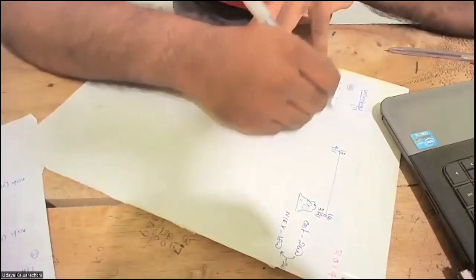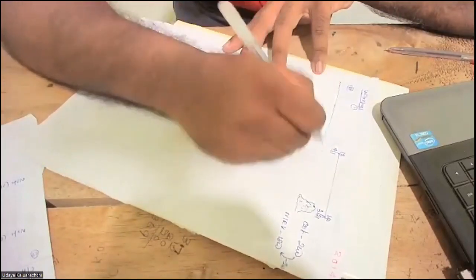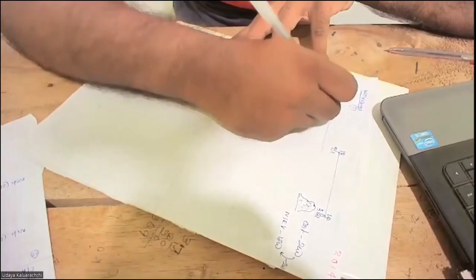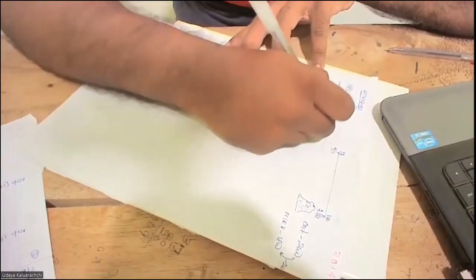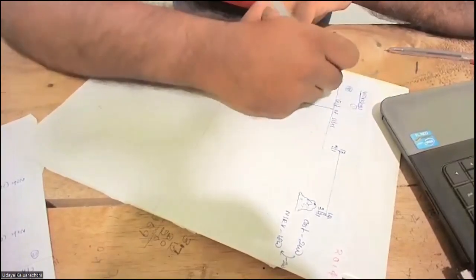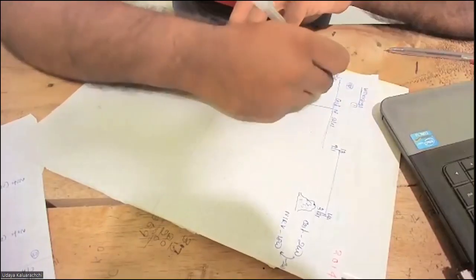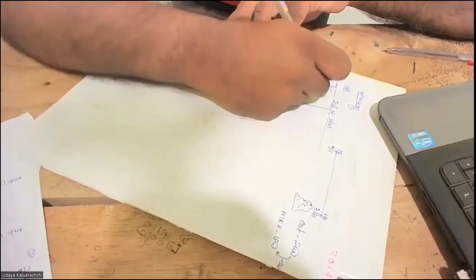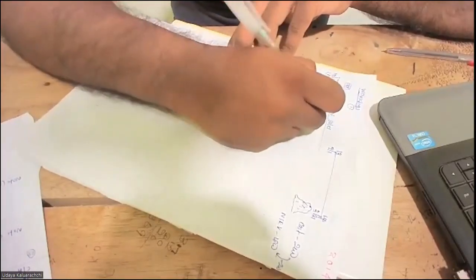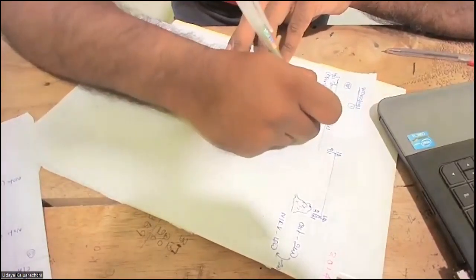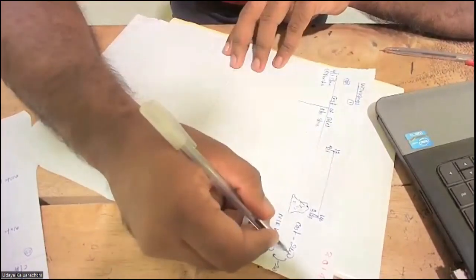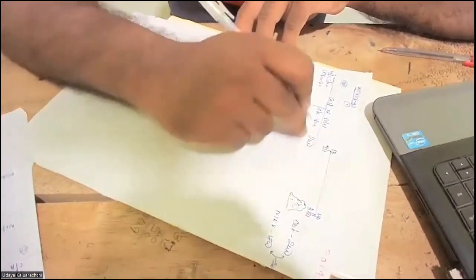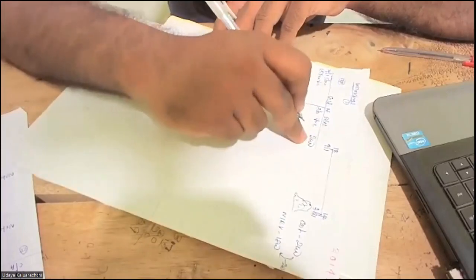Right. So first of all, you have to prepare the cost of sales account. Cost of sales. How to find cost of sales? Opening stock plus purchases minus closing stock. So the cost of closing stock, it is 2000. You have to put it here.